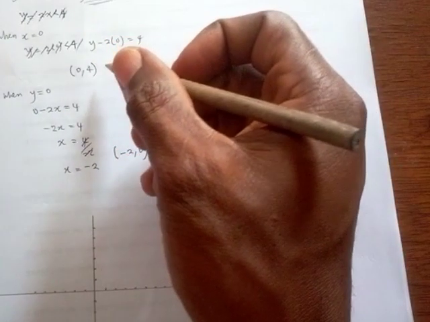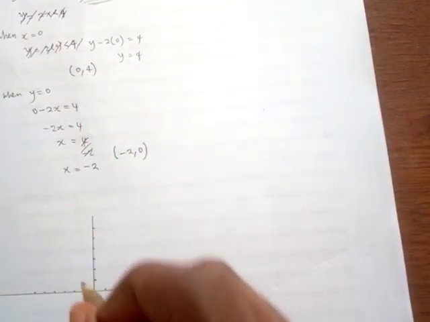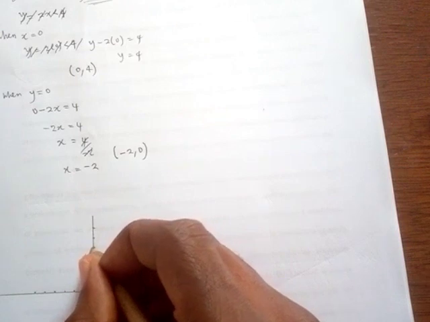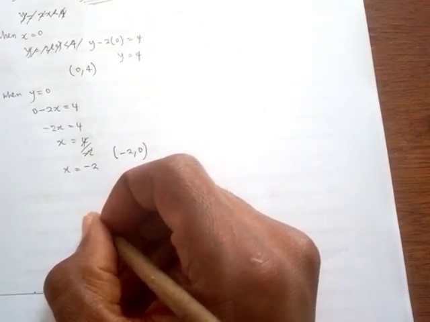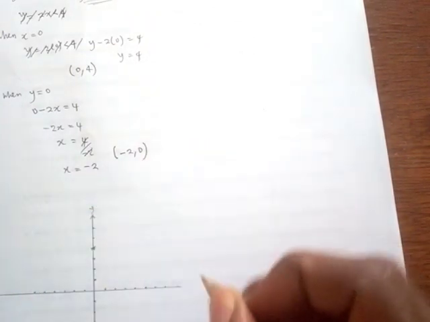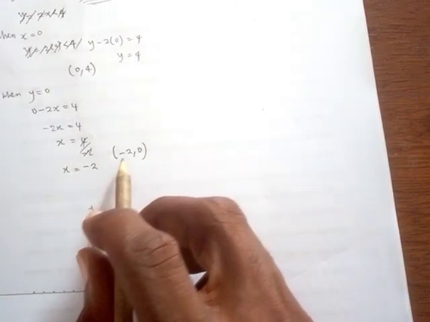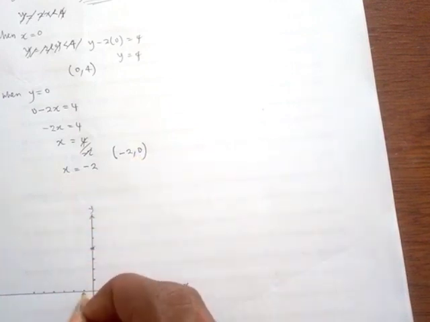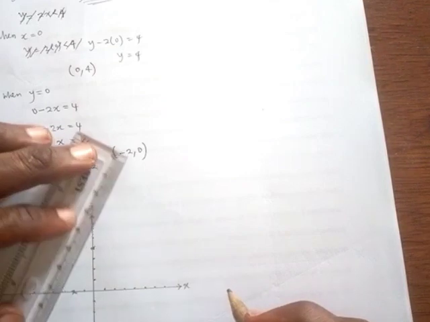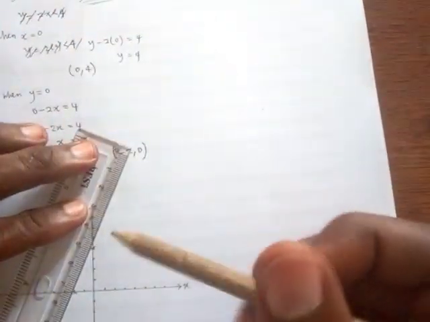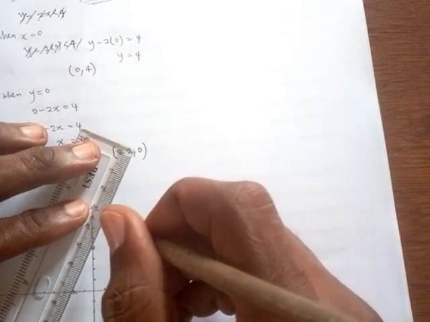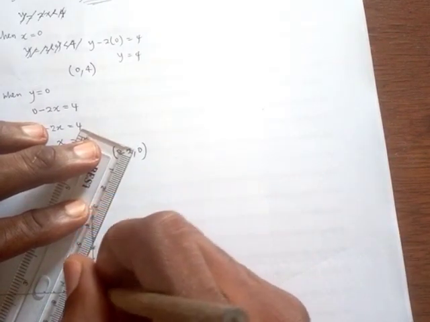So when x is 0, y is 4. 1, 2, 3, 4. I'll mark this point. When x is minus 2, y is 0. Minus 1, minus 2. So I want to draw broken lines because the inequality here says less than. I want to draw broken lines that will pass through those 2 points.